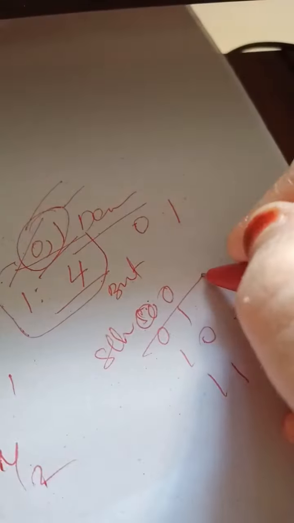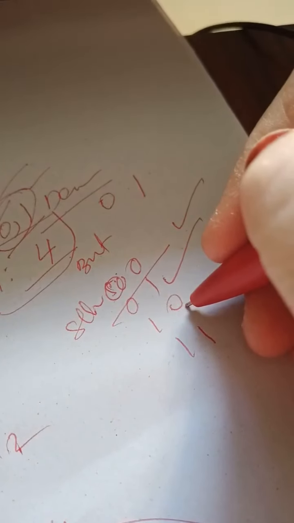If the selection line is 0, 0, the first output will be activated. If it is 0, 1, the second output. If it is 1, 0, the third output. 1, 1 means the last output, the fourth output, will be activated. Now how will this output be visible? If the input is 0, this will be 0 on this selection. If input is 1, this will be 1. Remaining all will be unused.